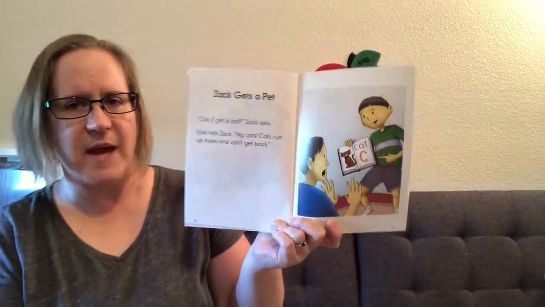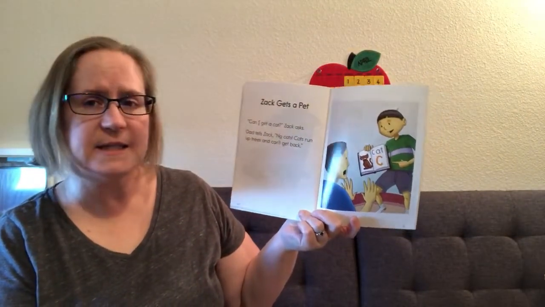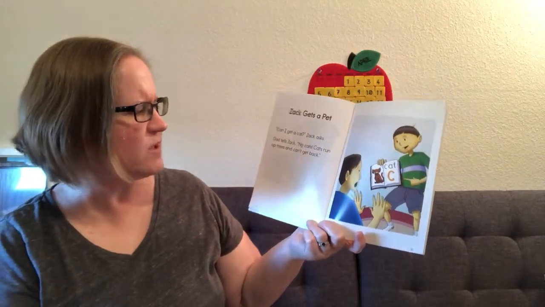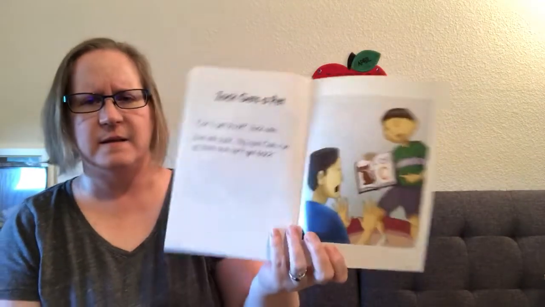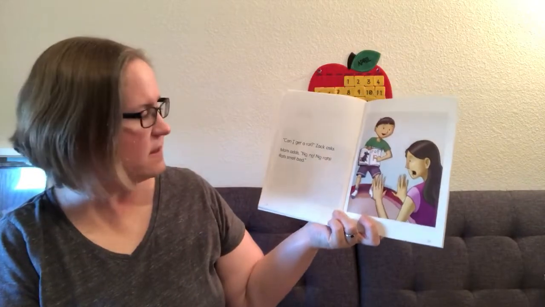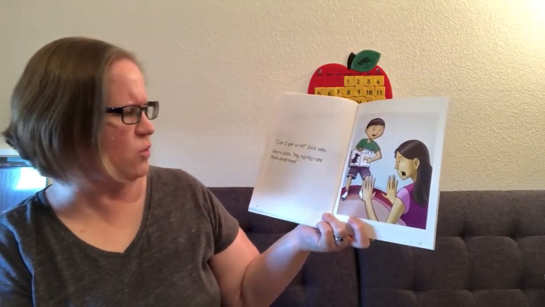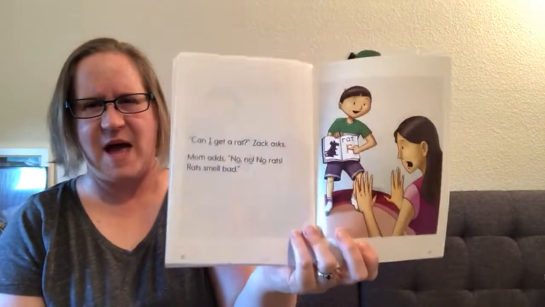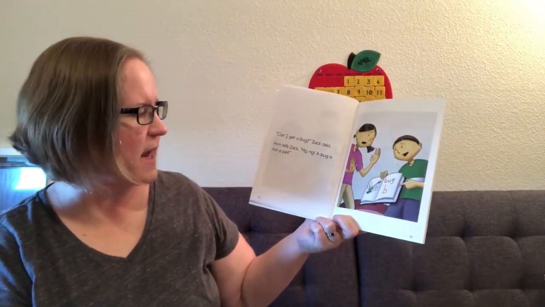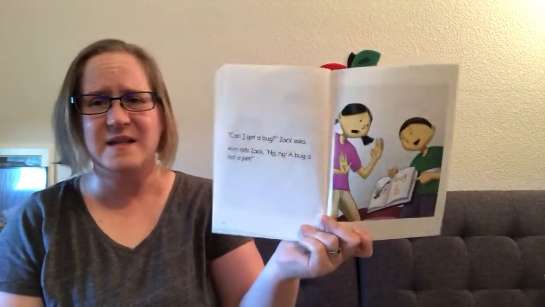Zack gets a pet. Can I get a cat? Zack asks. Dad tells Zack, no cats. Cats run up trees and can't get back. Can I get a rat? Zack asks. Mom adds, no, no, no rats. Rats smell bad. Can I get a bug? Zack asks. Ann tells Zack, no, no, a bug is not a pet.